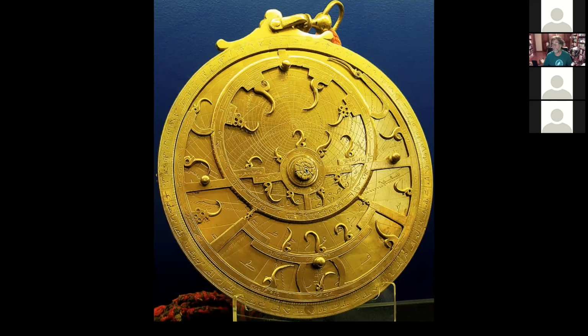Another question from Felicia. Do the beautiful tiles from Islam have anything to do with their astrological observations? Could you repeat that? Do the beautiful tiles from Islam have anything to do with their astrological observations? I don't know. I mean, not that I'm aware of. The Islamic astrologers had their own system, which, like Western astrology, was inherited from the Babylonians and the Greeks.